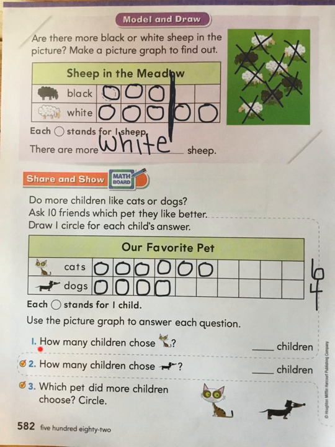Number 1, how many children chose cats? Here's our cats. The answer is 6. We had 6 children pick cats. Now question 2, how many children chose dogs? Go up and look at the dogs, and it's 4. So we're going to write a 4.